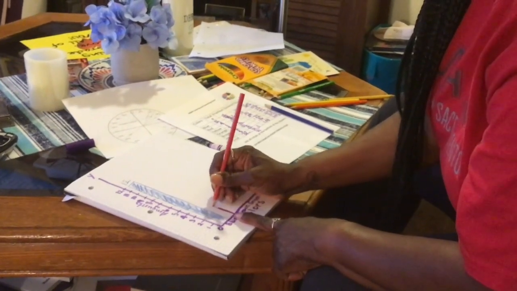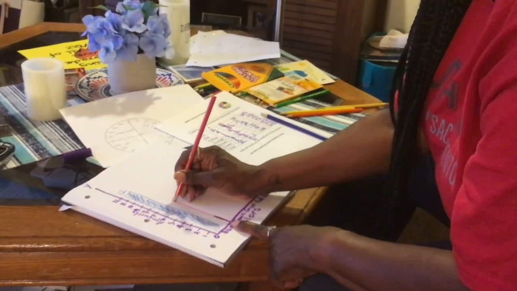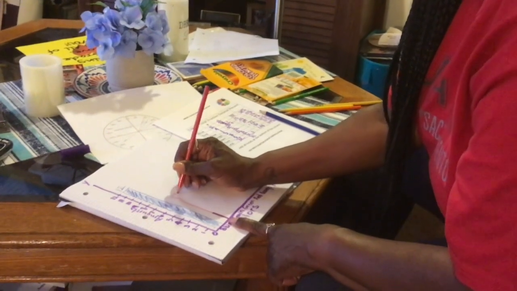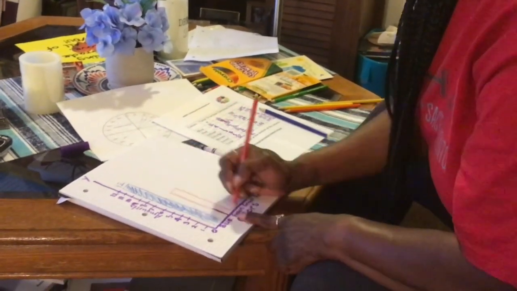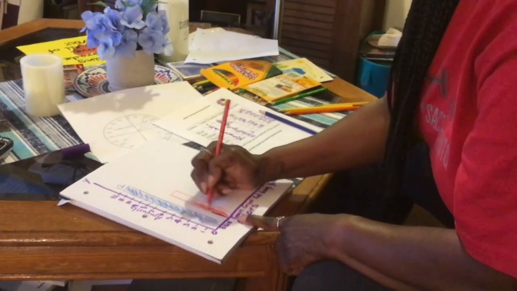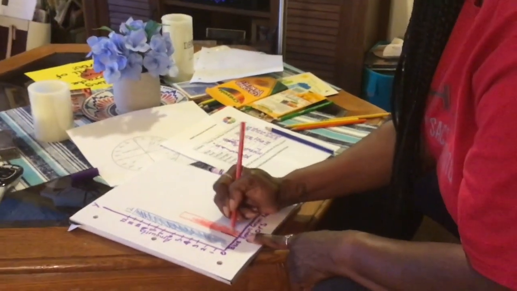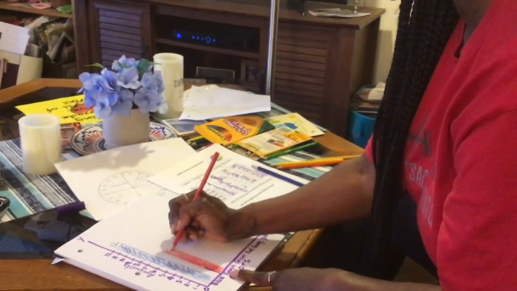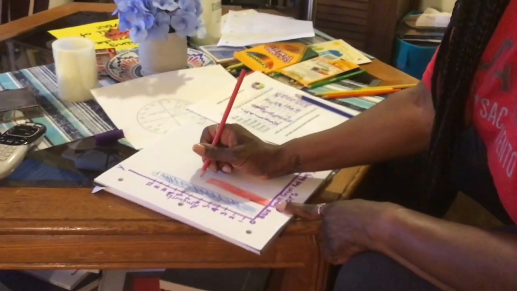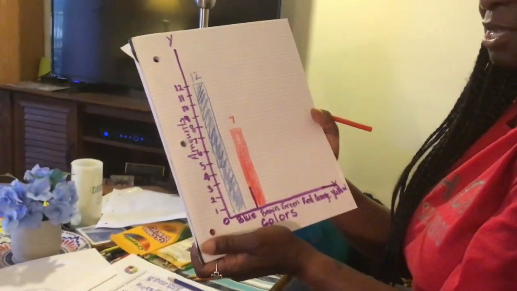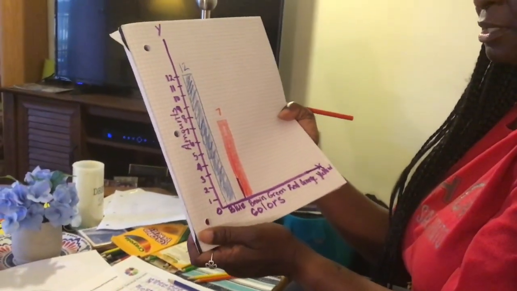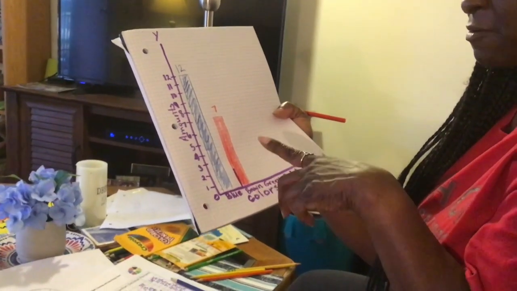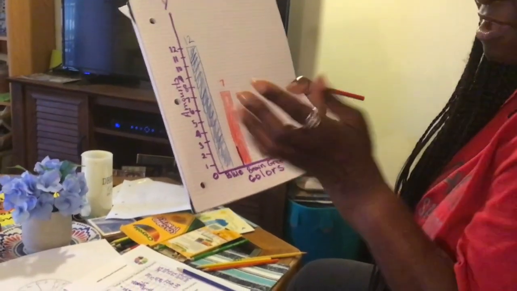So here's our red and we're going to go up to 7. And then come over and we want to make our bars look the exact same. So like I did 3 across to make my bar, then you should do 3 across to make your bar, so that all the bars look the same width. So now this is 7. So now we know the colors in your M&M bag was brown. I'm using this as brown because I don't have a brown.